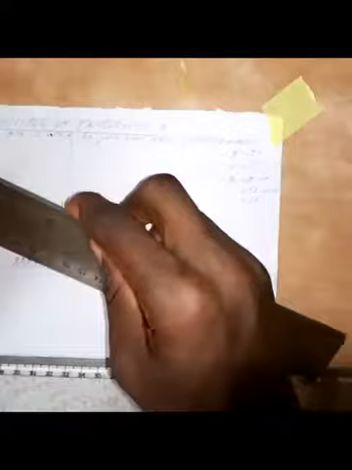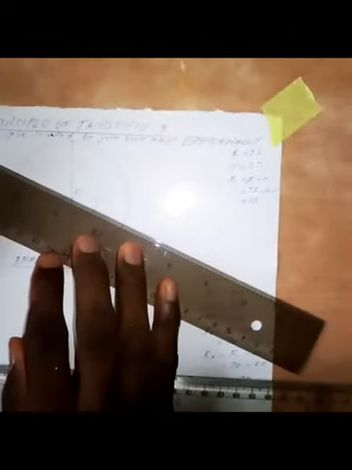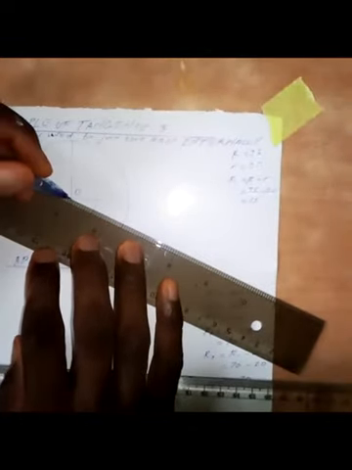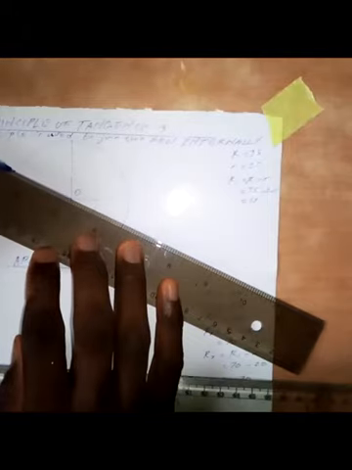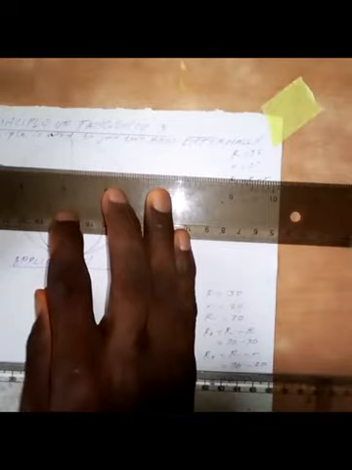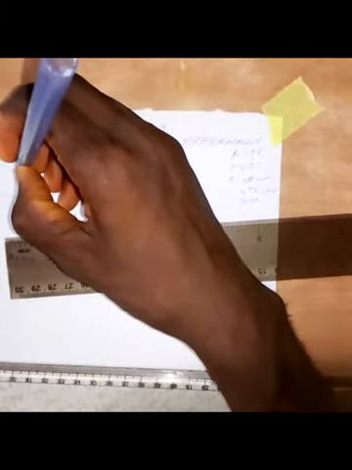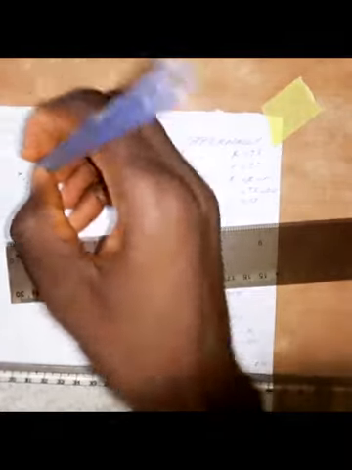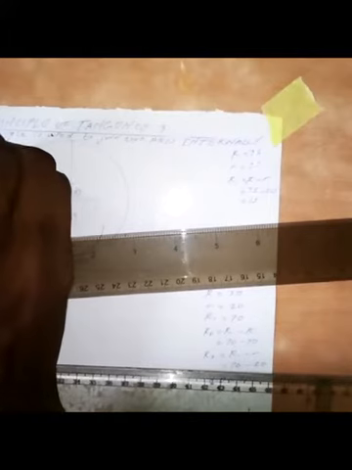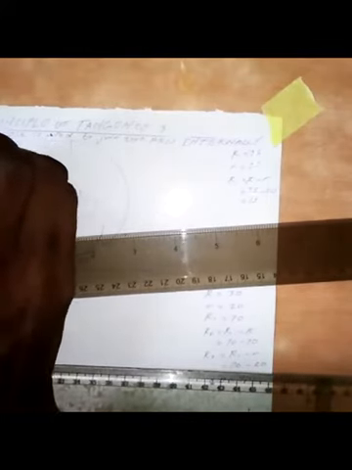Okay. All right. So the next thing I'm going to do is to dimension this construction. So it's the radius of the circle itself. So this is R35.